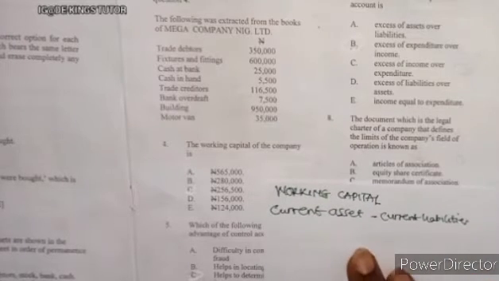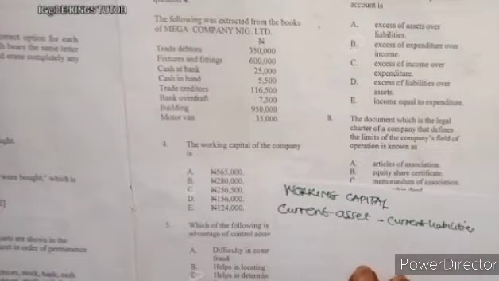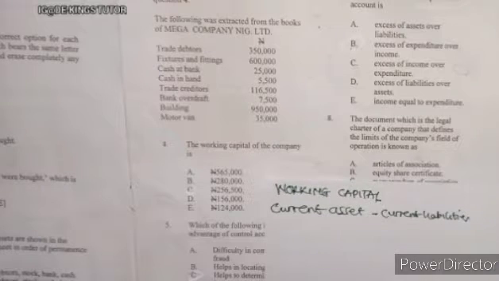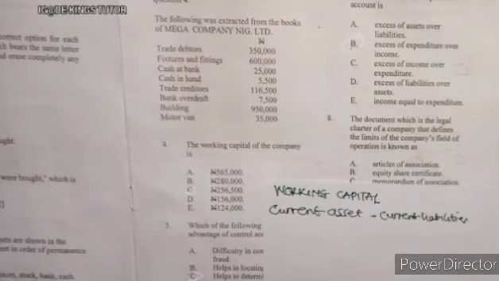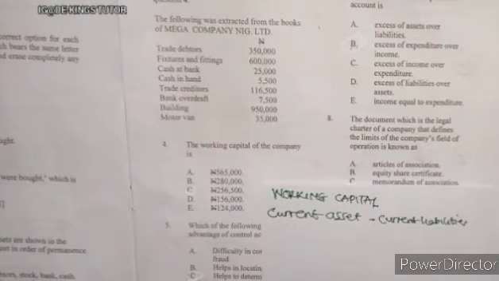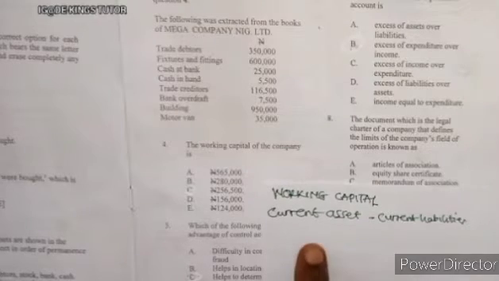We have done working capital before. Also check in my playlist, you'll see videos on working capital whereby we saw the formula. Now the current assets are things owned by the organization within one accounting period.